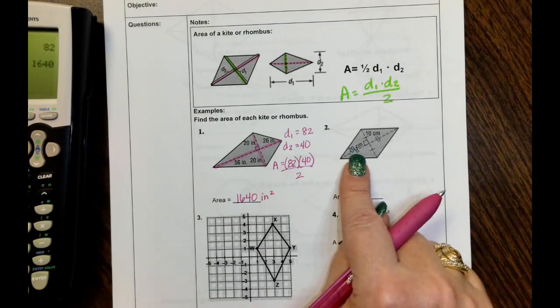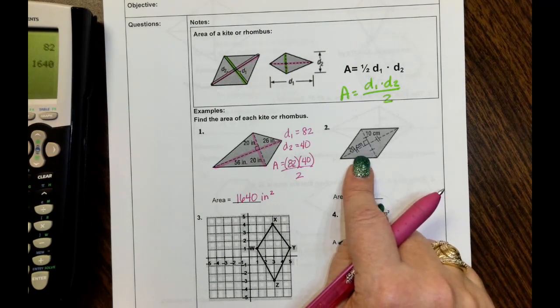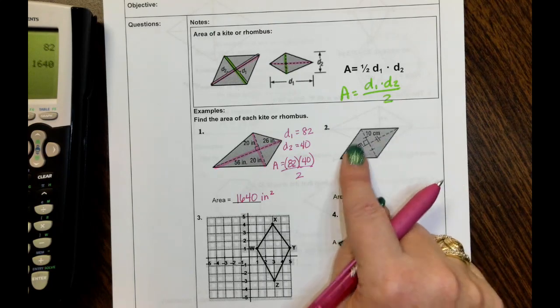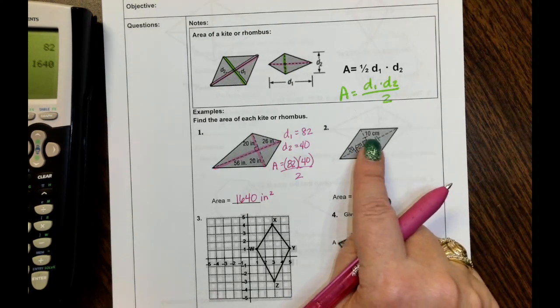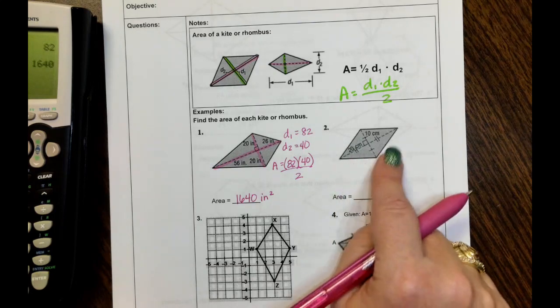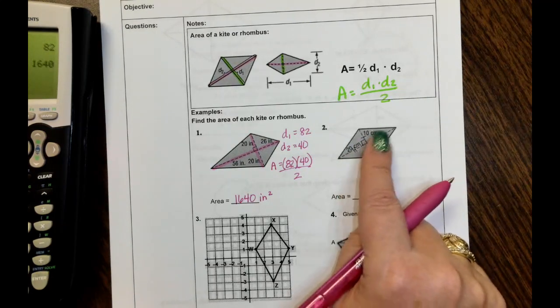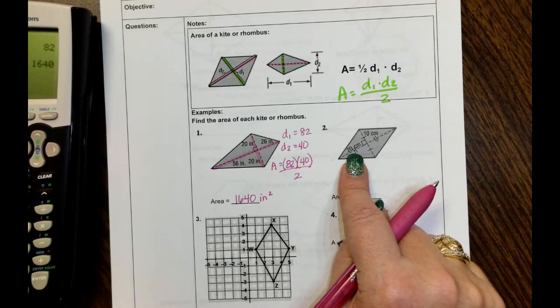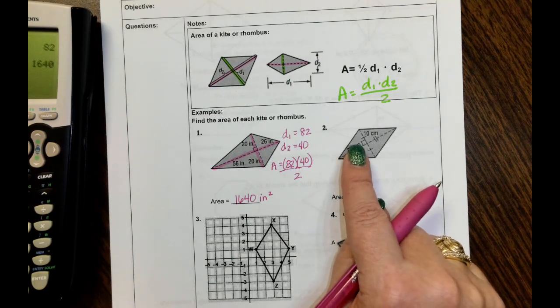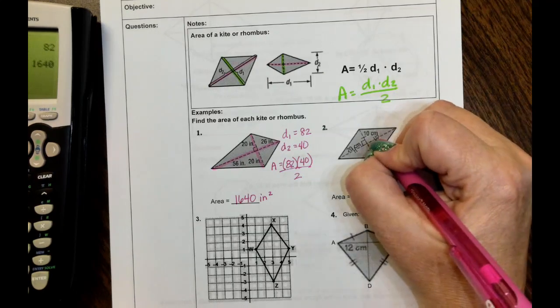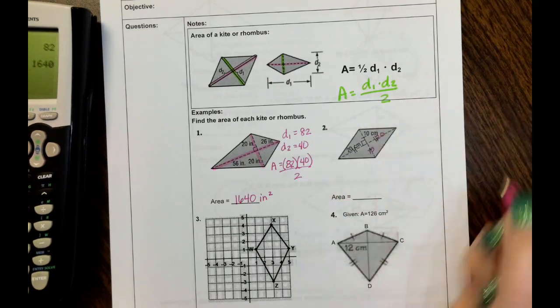Now remember, on this one I have it marked, but one of the qualities of being a rhombus is that the diagonals bisect each other. I may tell you that it's a rhombus, but not tell you that the diagonals are congruent. That is something that you need to remember: the diagonals are bisected, not congruent to each other. These are marked, so this is 20 and this is 10.